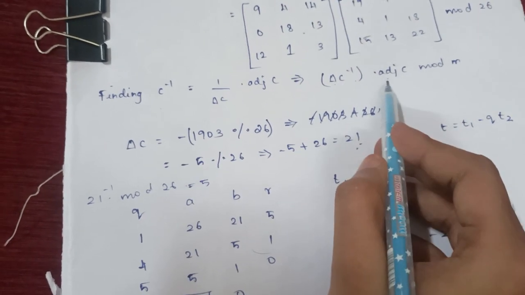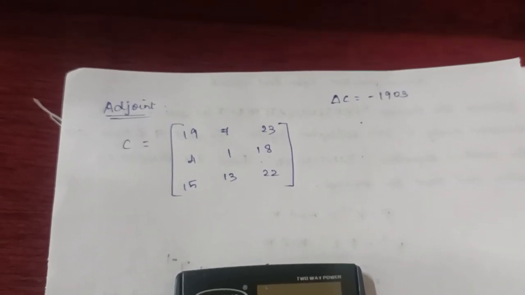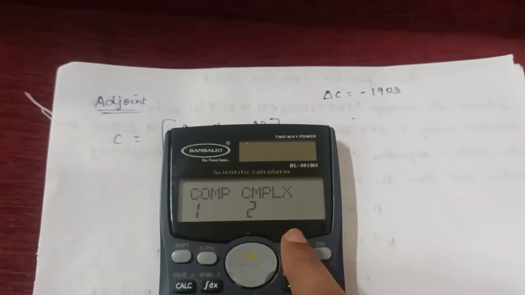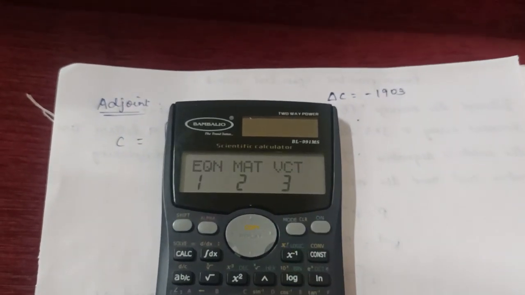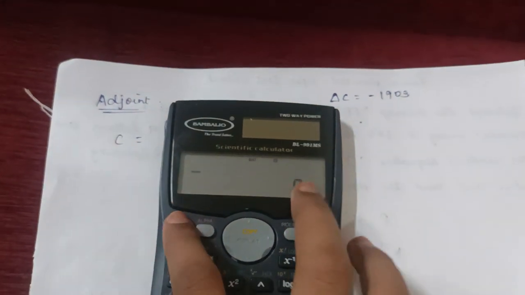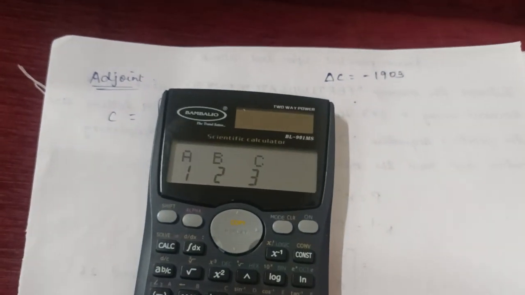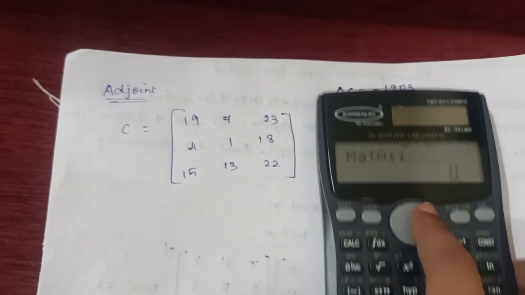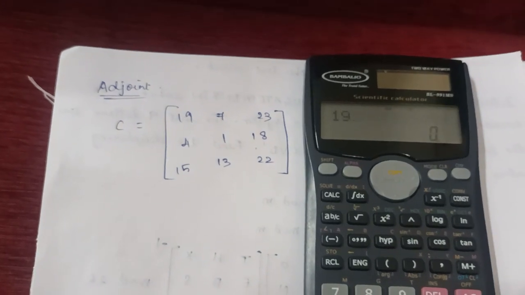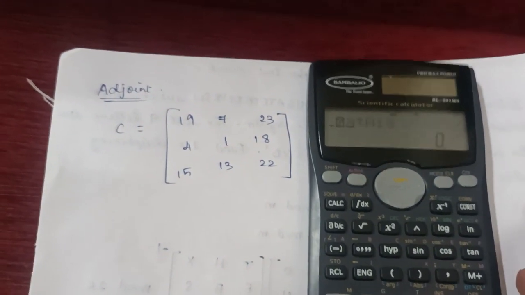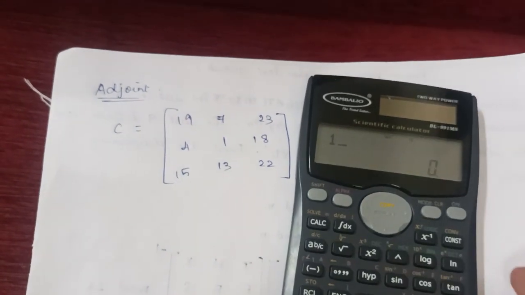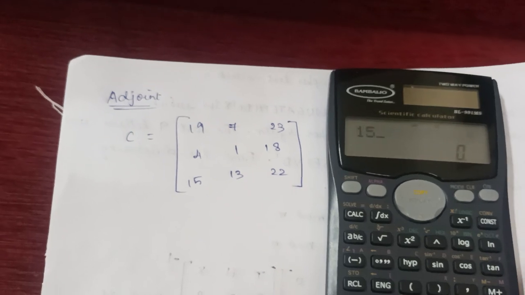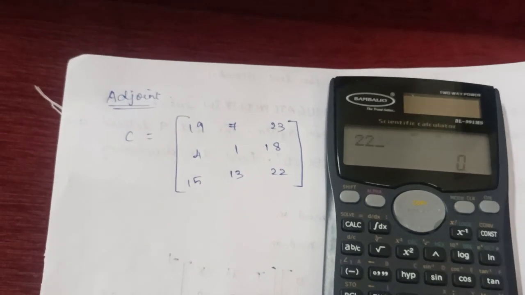Now we have to find the adjoint of C. Let us find the adjoint of C using a calculator. Go to matrix mode and feed in the dimension of the matrix, which is 3 cross 3, and enter the values as 19, 7, 23, 4, 1, 18, 15, 13, 22.